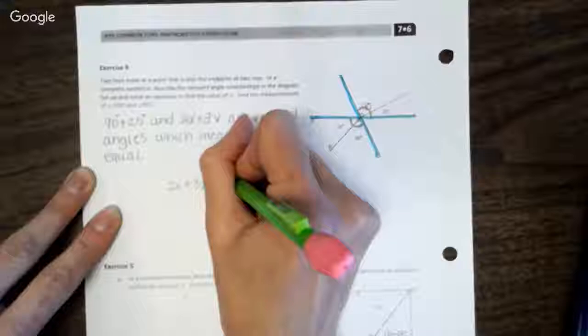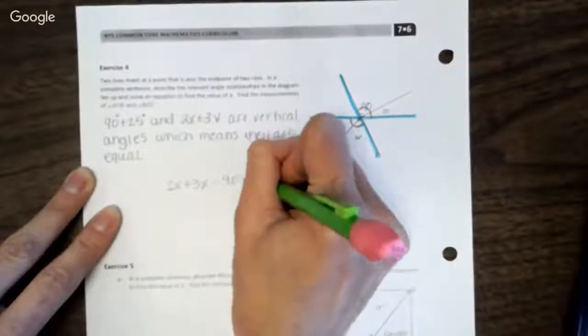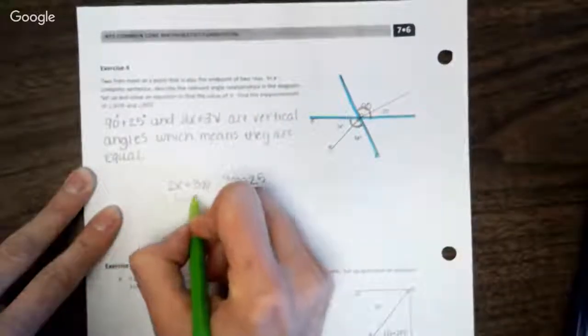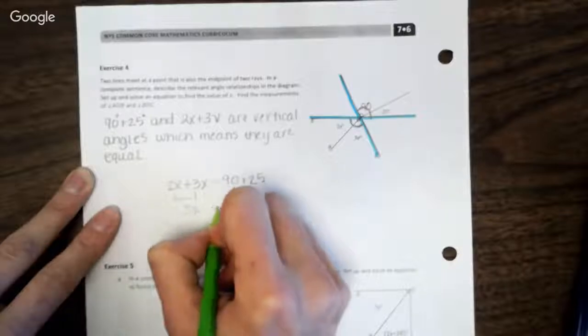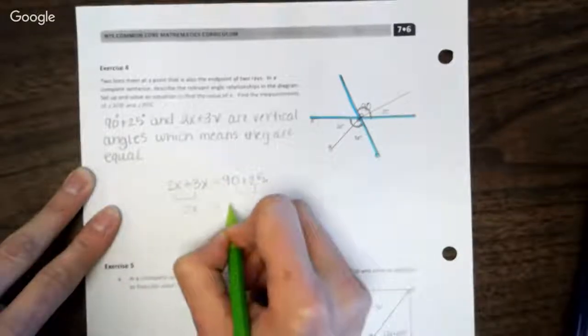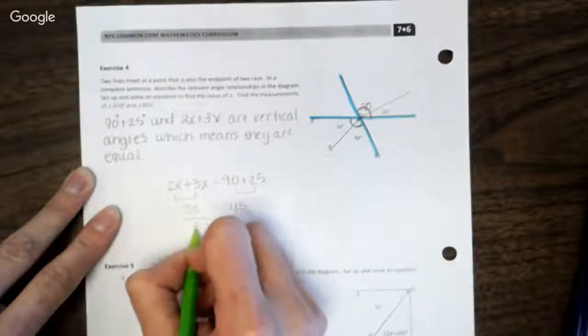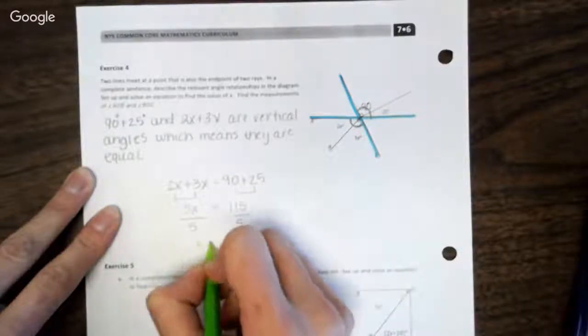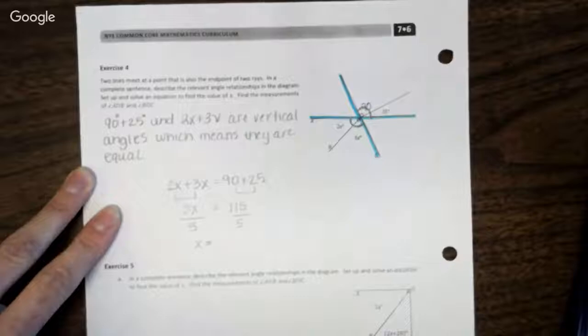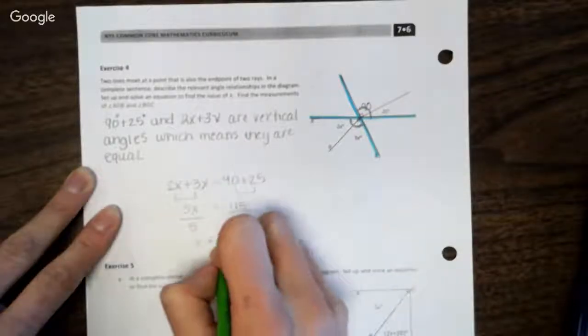So 2x plus 3x is on the bottom half. That's equal to 90 plus 25. So let's combine some like terms. 2x plus 3x is 5x. 90 plus 25 is 115. Divide both sides by 5. So 115 divided by 5 gives us 23.